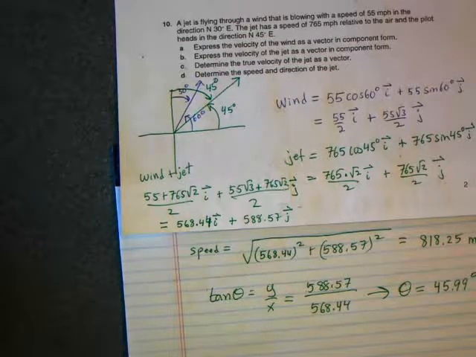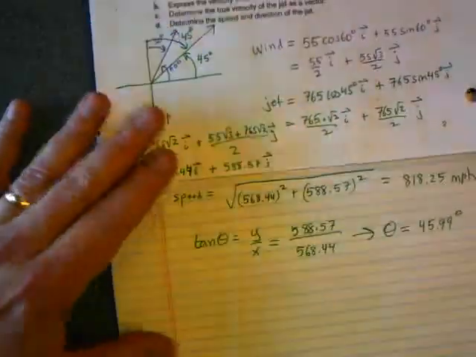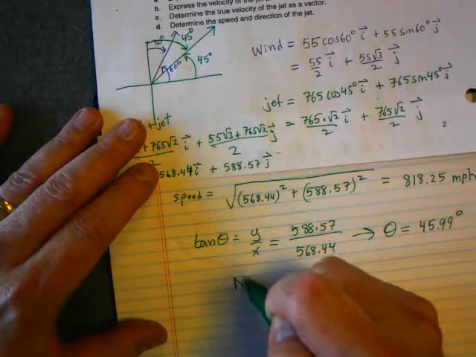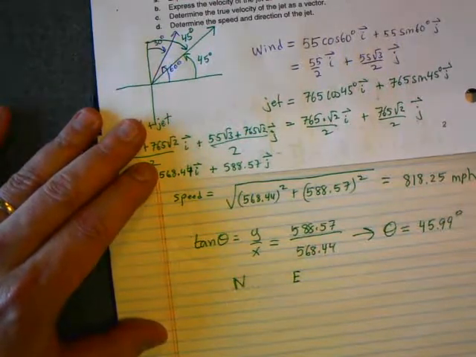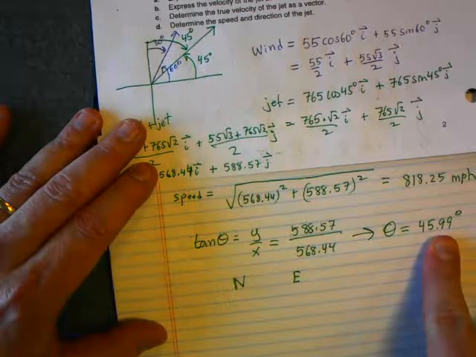Oh, great question. Should I give it in pilot form? All right, so in pilot form, that would be north and east. And it would be 90 minus this angle, wouldn't it? 90 minus 45.99? 44.01?